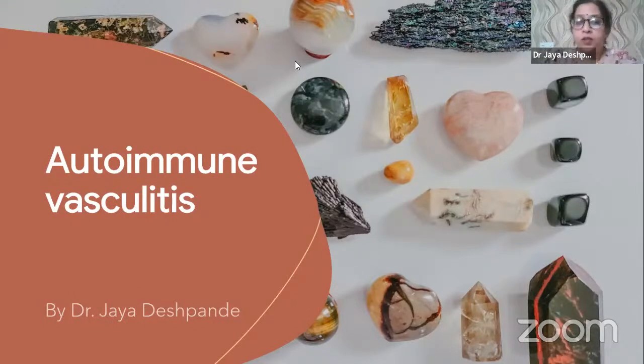Today I am going to share a case of autoimmune vasculitis. I chose this case because I wanted to share with you all my shortcoming in the initial years when I got this case, and how learning different methodologies helped me go back to this case and then get much better results. So this is the case.